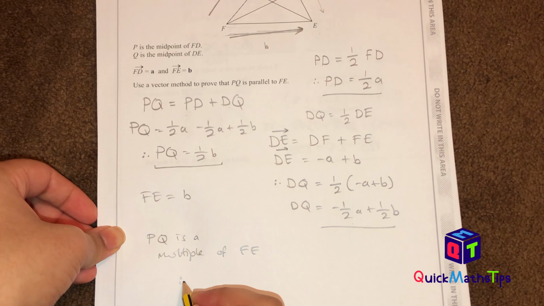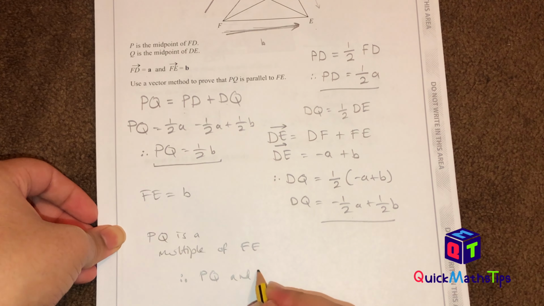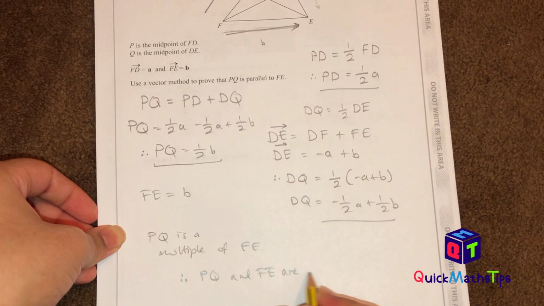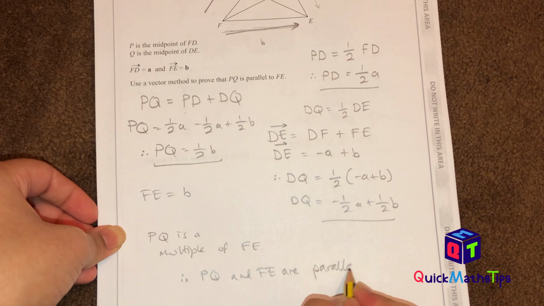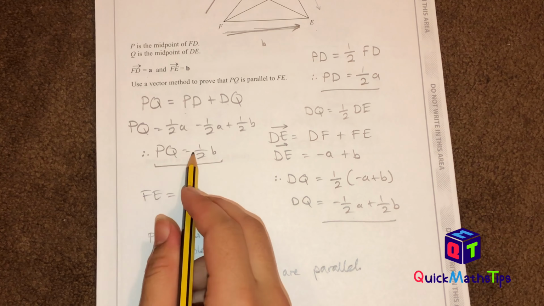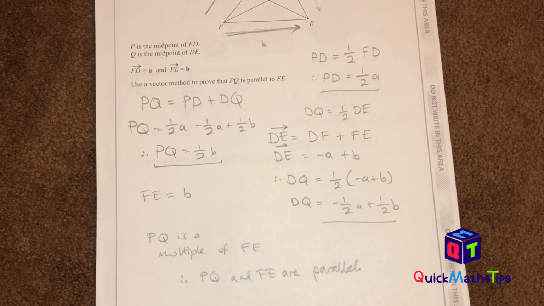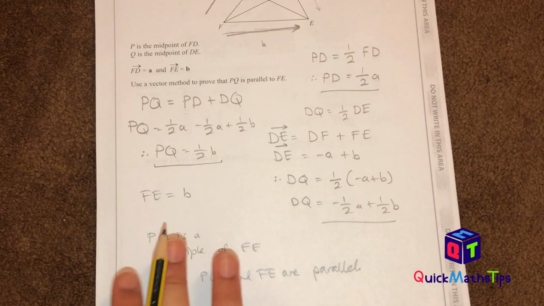Because PQ is a multiple of FE, therefore PQ and FE are parallel. PQ is a half B and FE is B. PQ is a multiple of B, therefore PQ and FE are parallel.